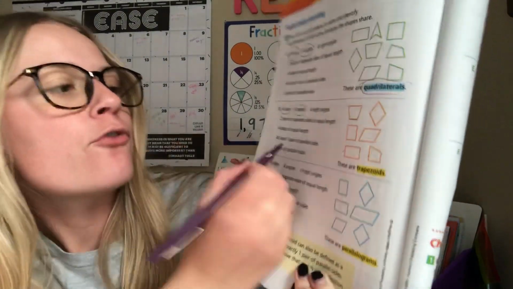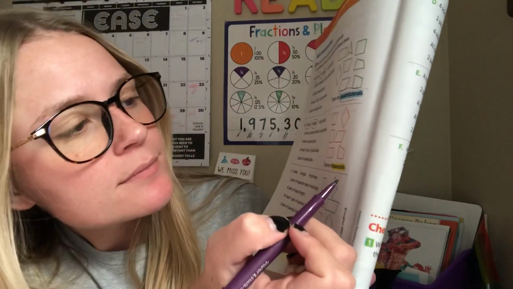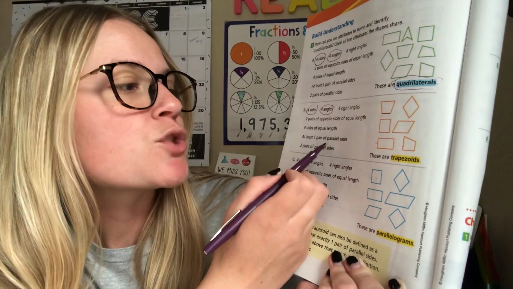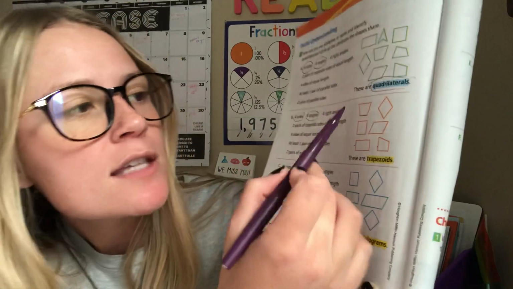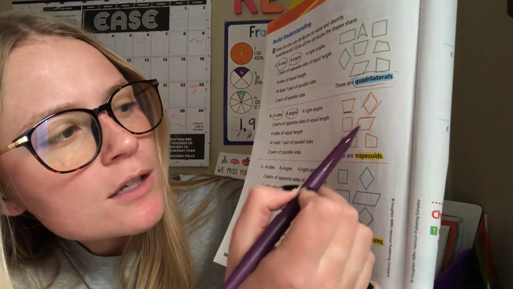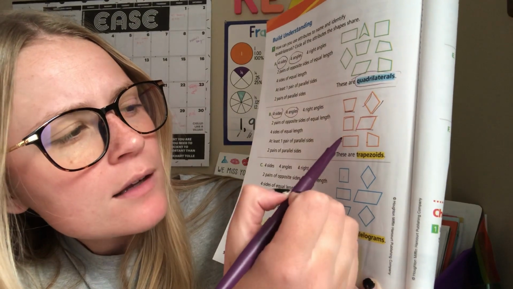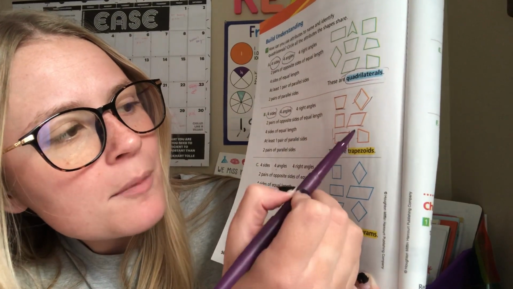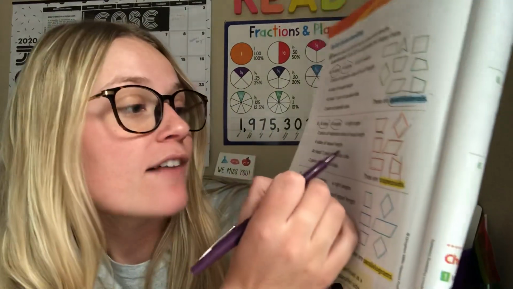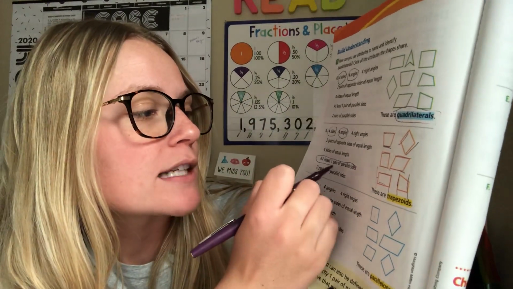Oh wait, did I skip one? 4 sides of equal length. Nope. Nope. Do they have at least 1 pair of parallel sides? Those are parallel. Those are parallel. Those are parallel. Parallel, parallel. Parallel, parallel, parallel. So yes, those have at least 1 pair of parallel sides.